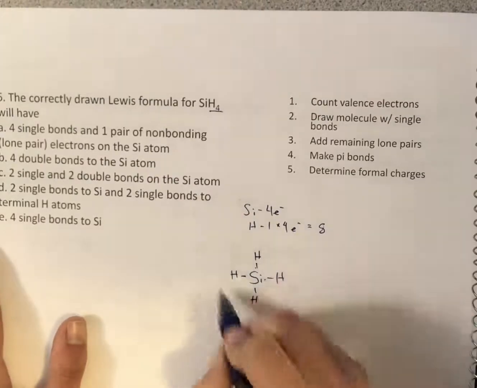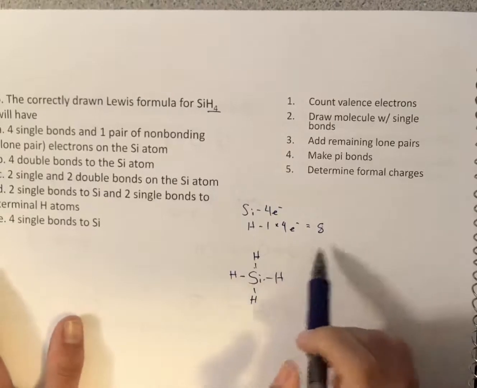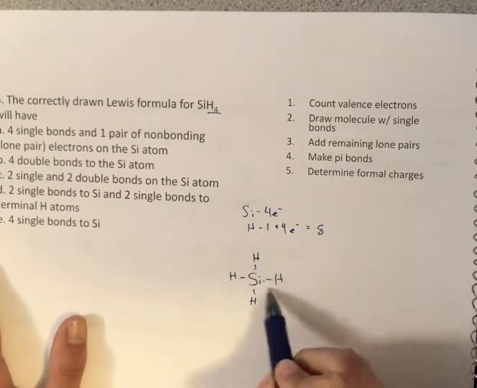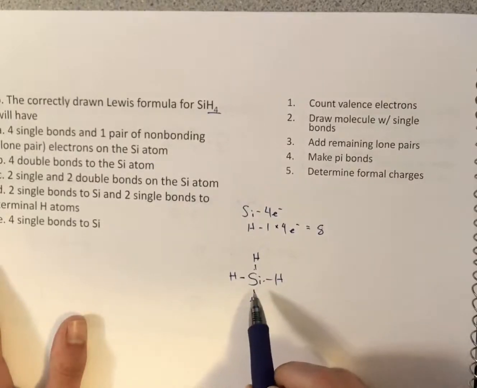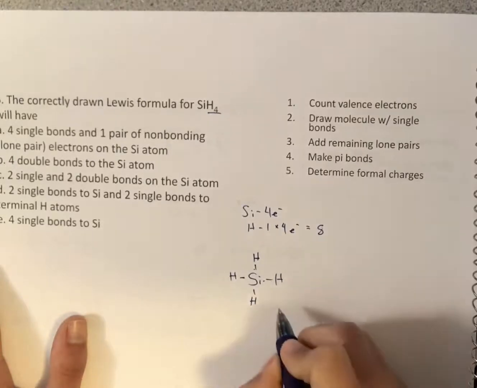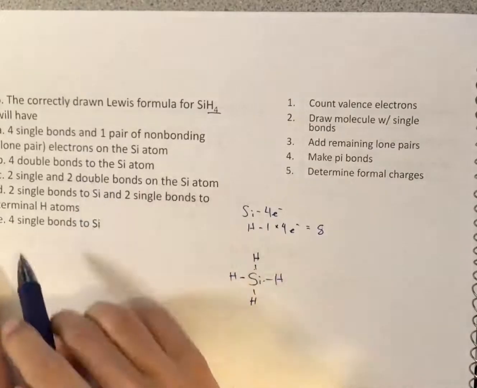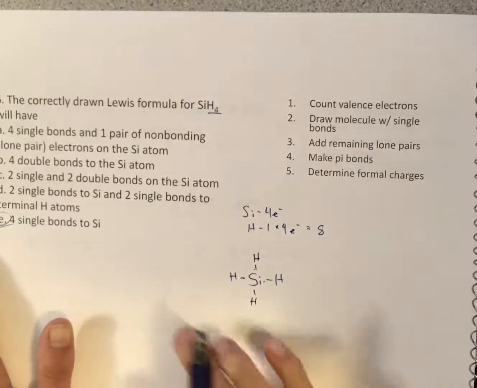So this is the complete Lewis structure. We don't need to keep going because we put all our electrons on there. And if we check, all the hydrogens have 2 electrons associated with them, so they're happy. And then the silicon has 1, 2, 3, 4, 5, 6, 7, 8. So this is good. Going through your answer choices, the answer here would be E, because there are 4 single bonds to silicon.